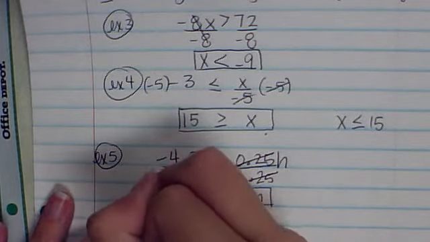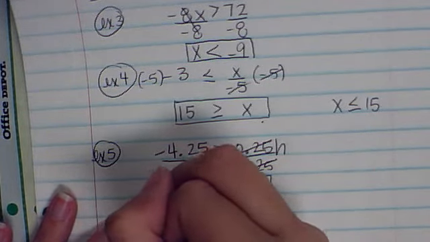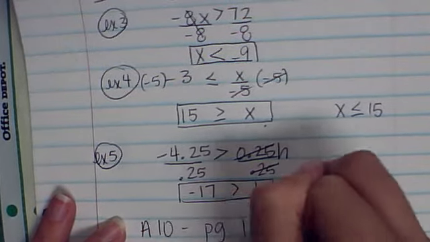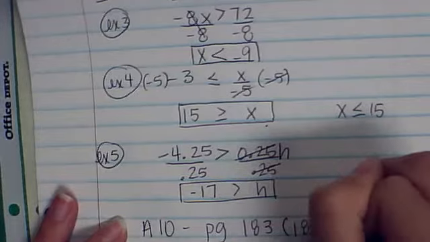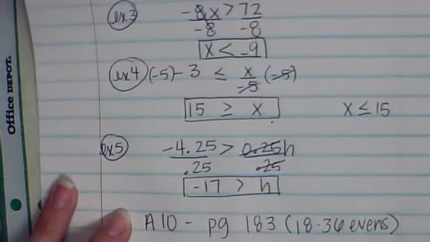If you have any questions, be sure to come see me in tutorials. But the assignment that goes along with that is A10. And it's page 183, numbers 18 through 36, and do the evens only, please. Good luck, and let me know if you have questions.